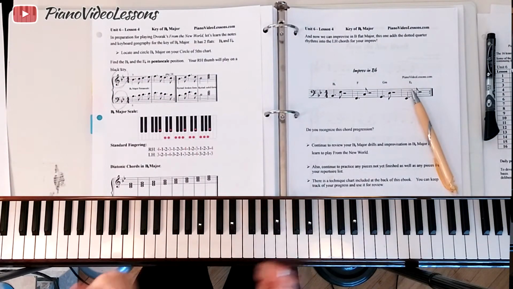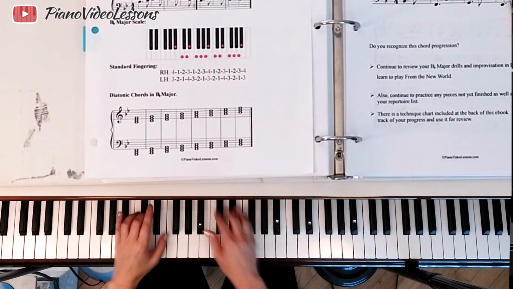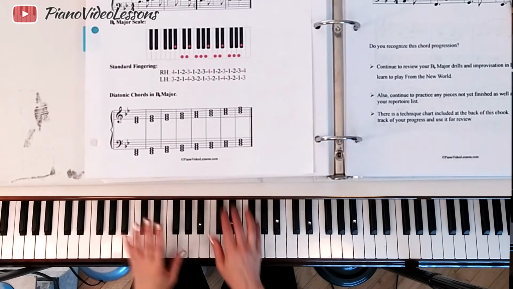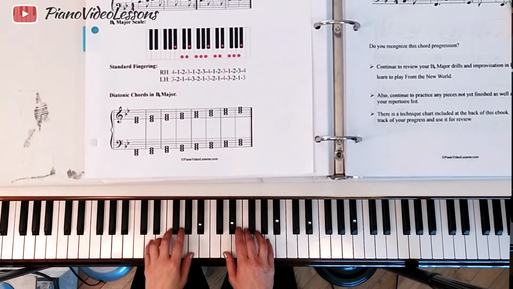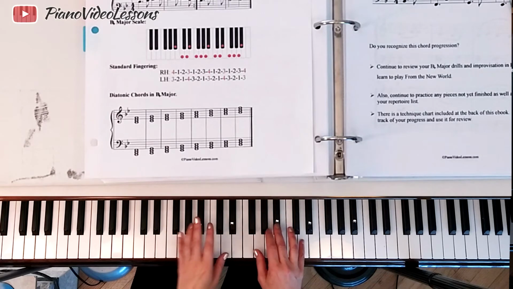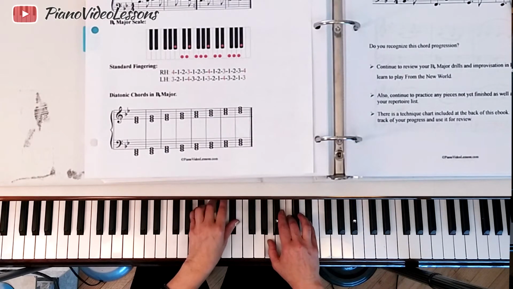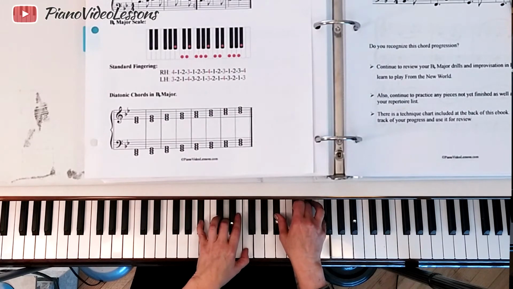And when you come back, we're going to learn the diatonic chords in B flat major. So diatonic chords, we've been learning these quite a bit during our chord unit. Basically, we're just playing one chord on each note of the scale. Did I miss one? Because I'm talking. I can't think and talk at the same time.